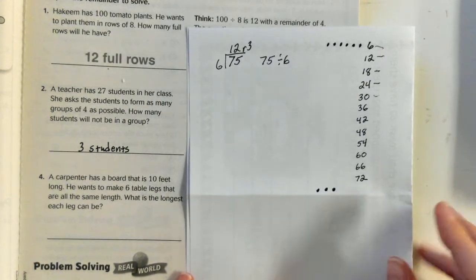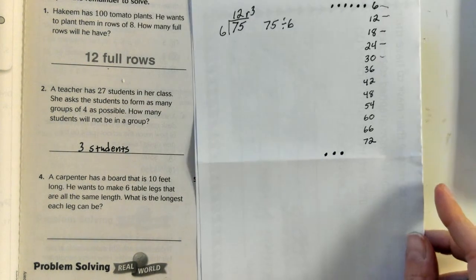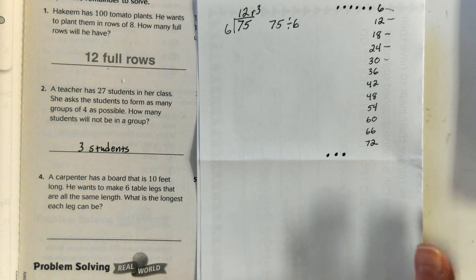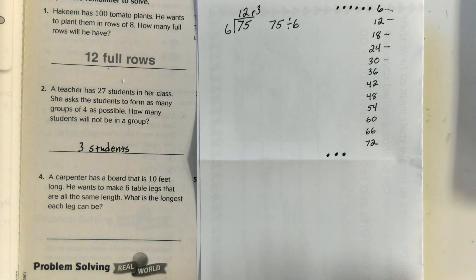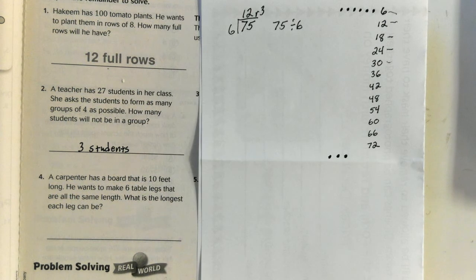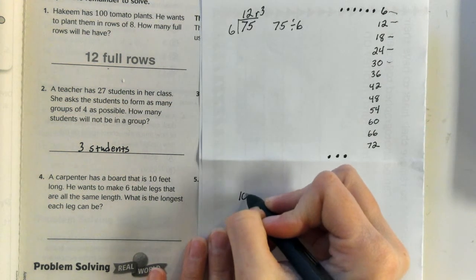Okay, a carpenter has a board that is 10 feet long. He wants to make 6 table legs that are all the same length. What is the longest each leg can be? So what am I doing here? Jaden? Okay, I'm not dividing 6 into groups of 10. I'm dividing 10 into groups of 6. So it's 10 divided by 6.